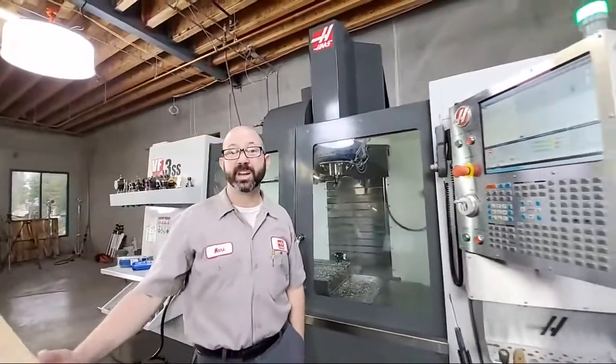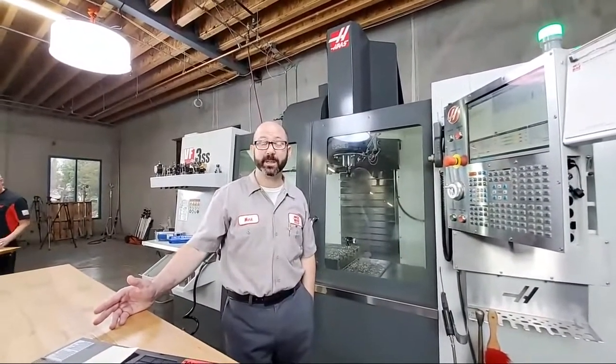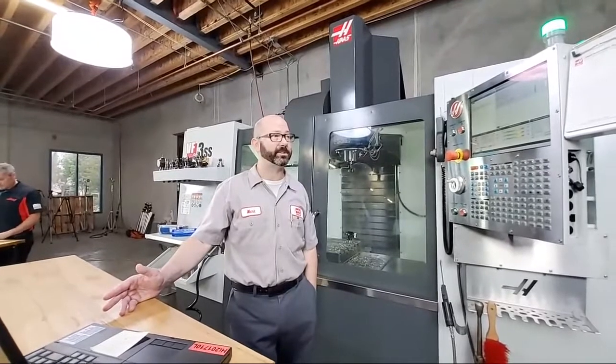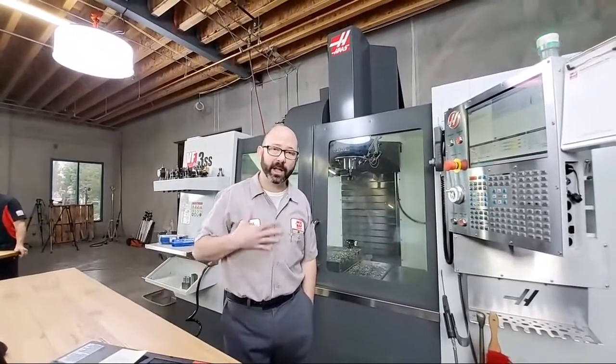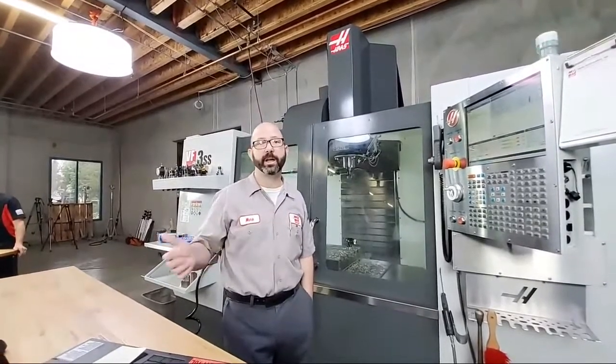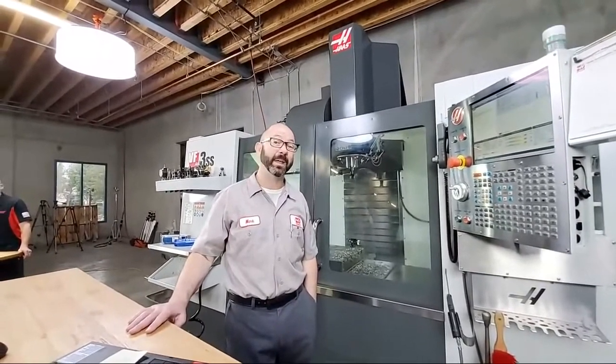But is the machine actually more accurate in metric mode? That was a question that was asked of me a month ago by a Haas user, and the simple answer I would give is no. The machine is no more accurate in metric mode than it is in inch mode. The real technical answer is maybe.